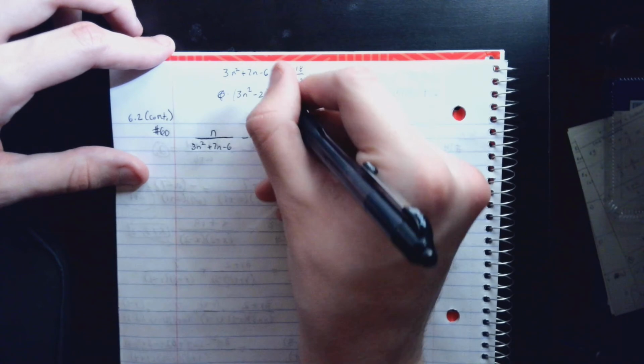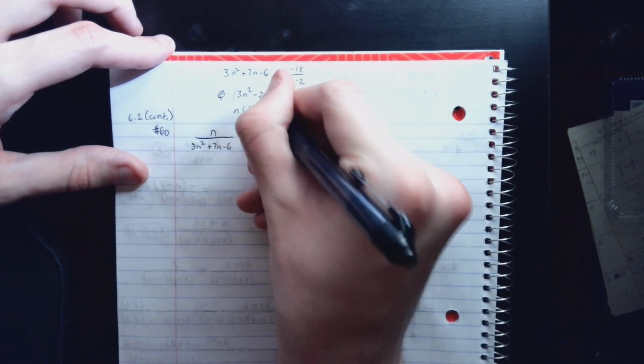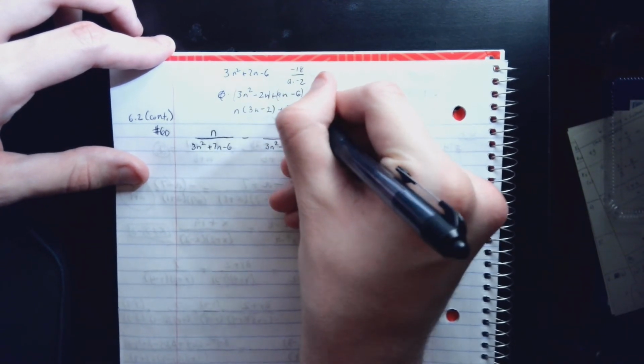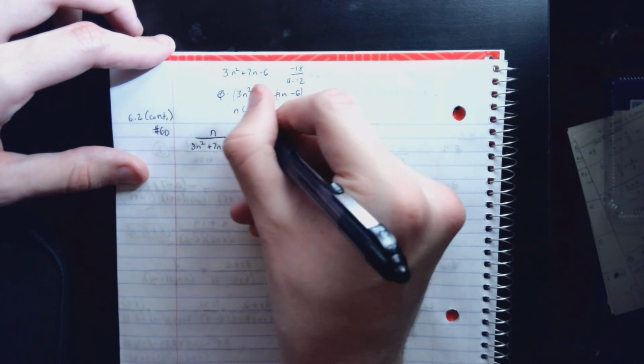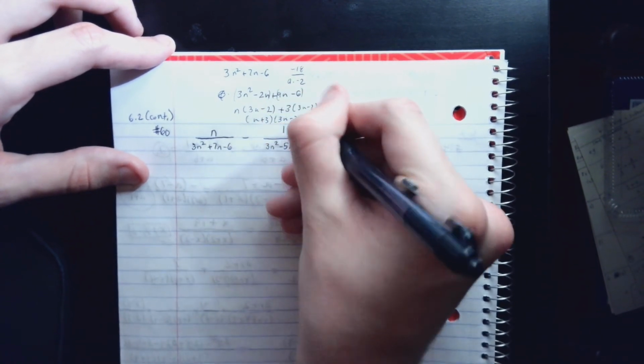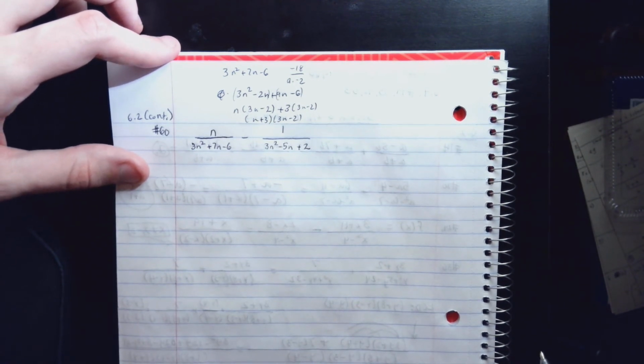We can factor by grouping. Factoring out an n here, we get n times 3n minus 2, and then 3 times 3n minus 2. So of course this factors as n plus 3 times 3n minus 2. Okay, we did that quickly, but that's just because we've already covered factoring.